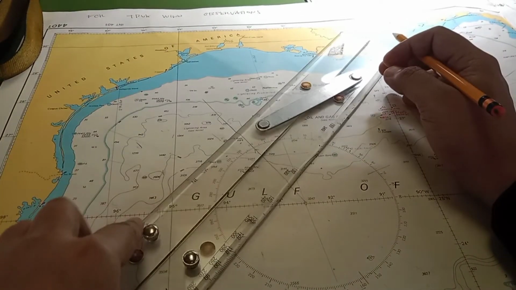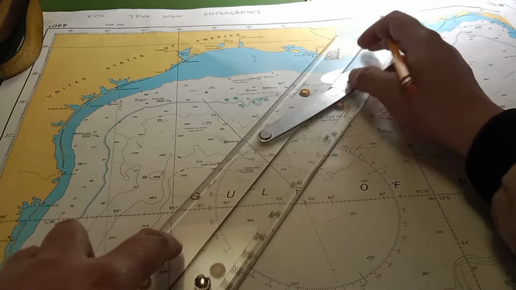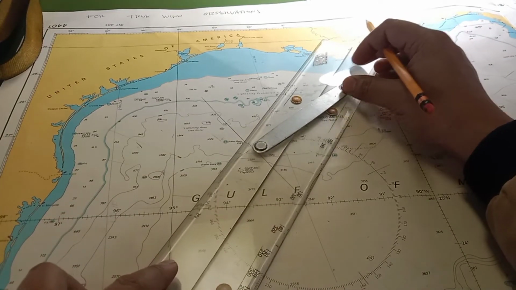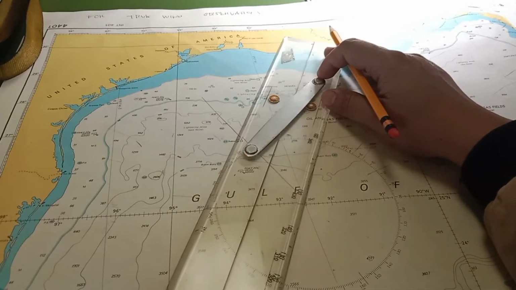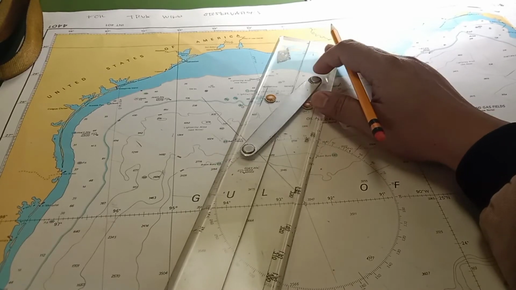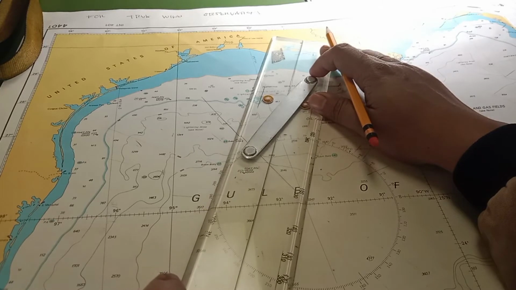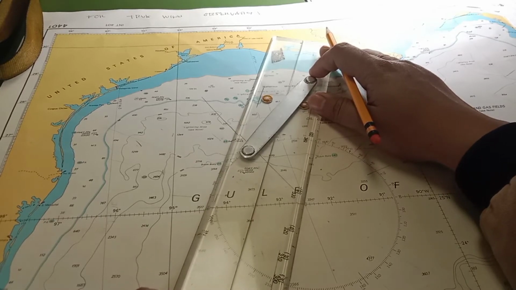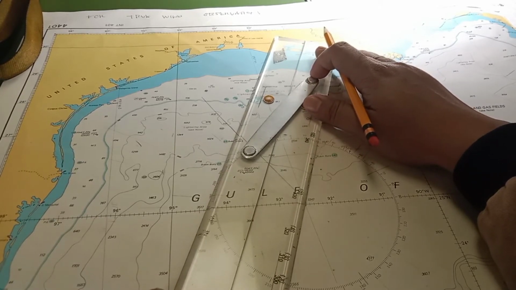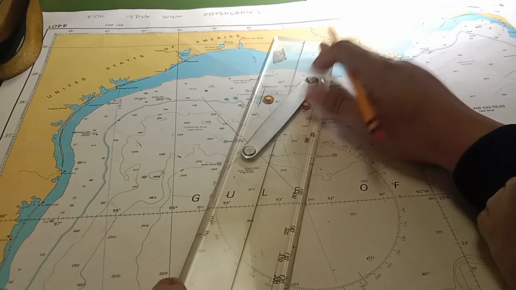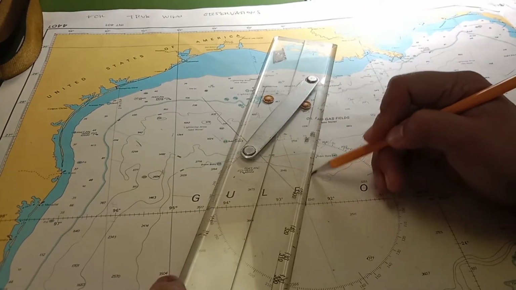So we need to use our parallel ruler again. So plot it on the 0 to 0. 50 degrees from the vessel's heading, which is 330.